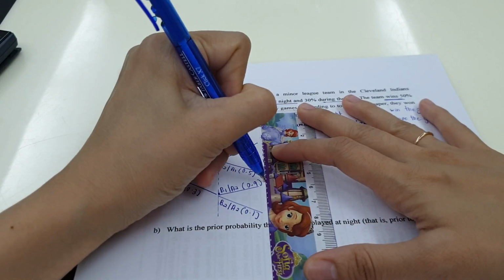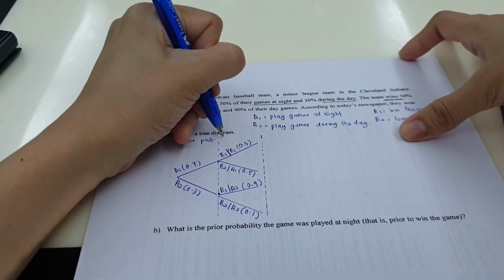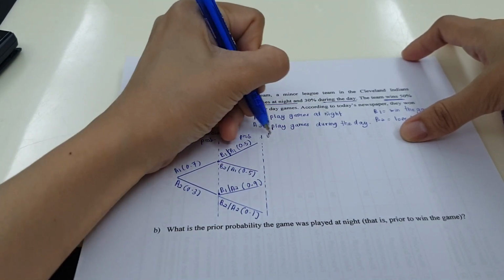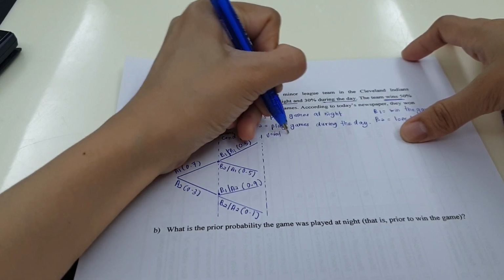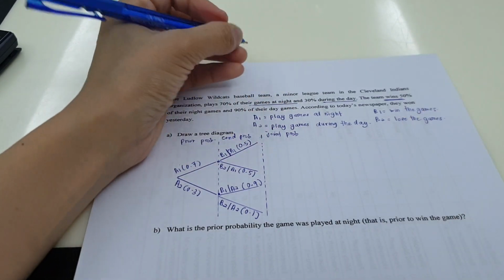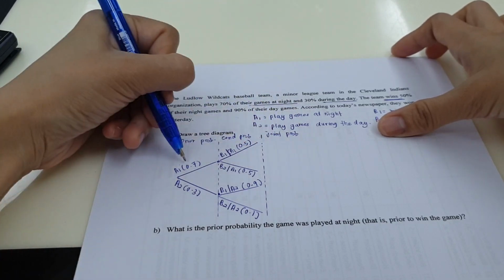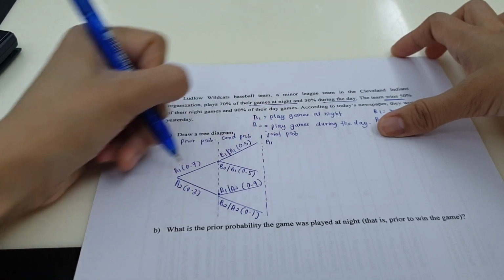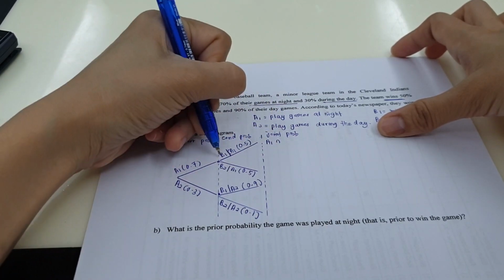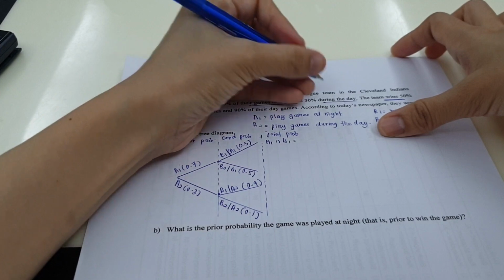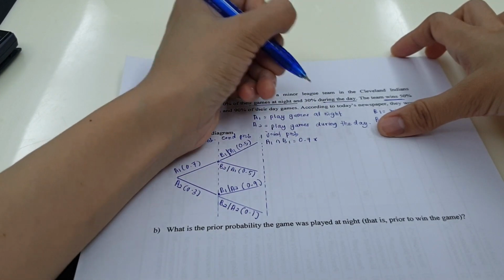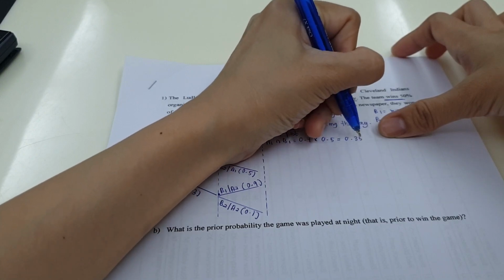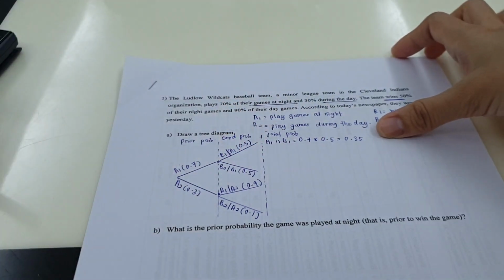Okay, next what we need to do is to calculate the joint probability. How to calculate the joint probability? This one times this one. So A1 intersect B1 equals 0.7 times 0.5, you will get 0.35.